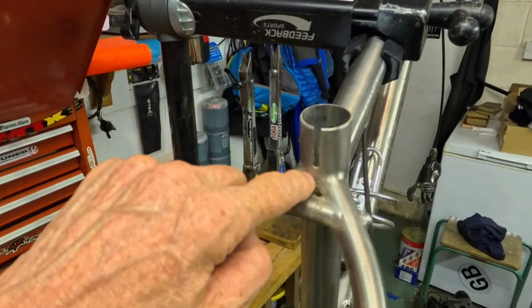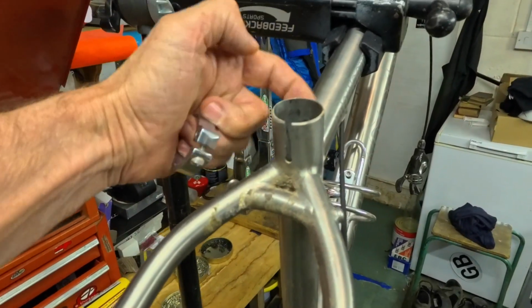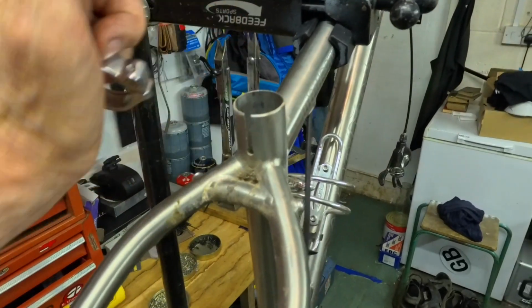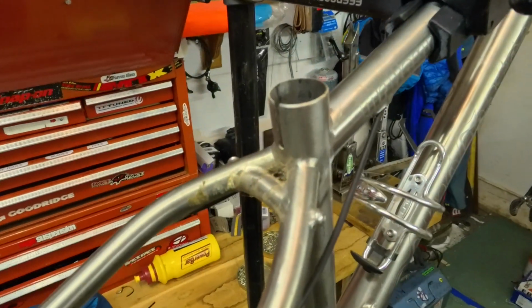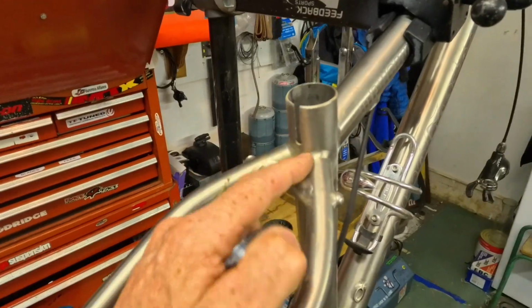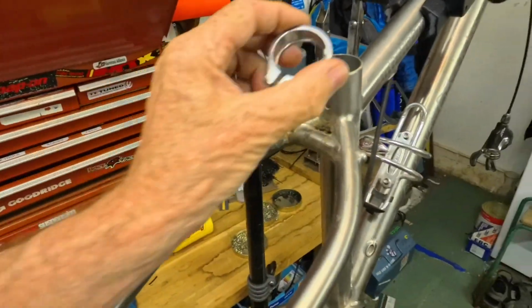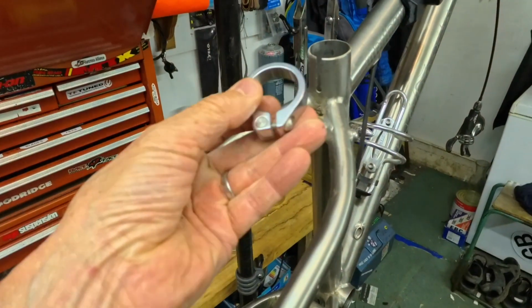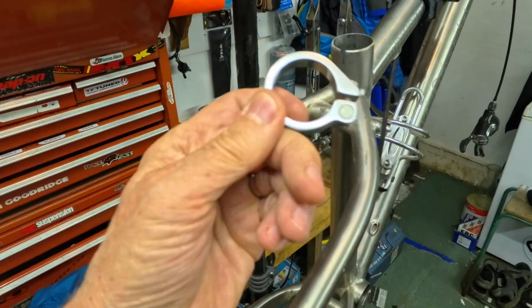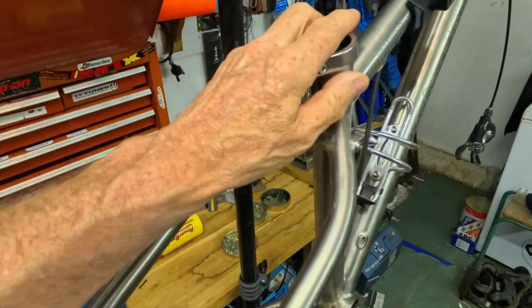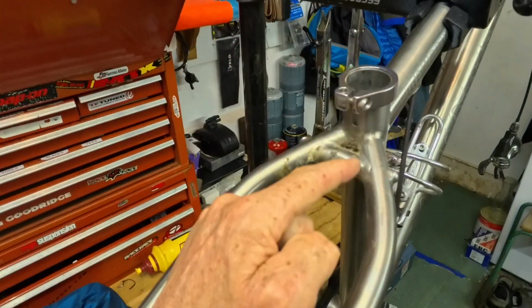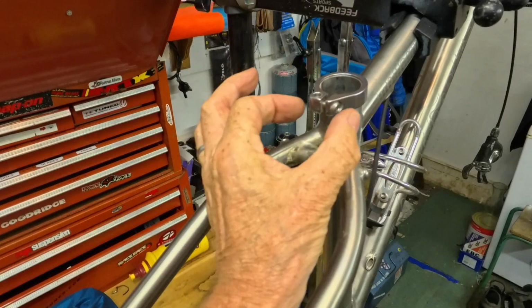Different frames have this slot in different places. Sometimes you may have one in the front and the back, or just in the front or just in the back. Depends on the sort of frame you have. This one has got it at the back because this frame is very small and there's just not enough room. And then the seat clamp, obviously that's got a slot as well, so it can clamp together, and you just line up the slot with the slot. And then when you put your seat post in, you tighten this up.